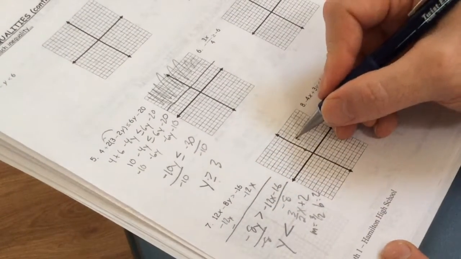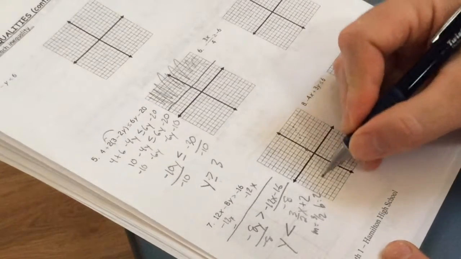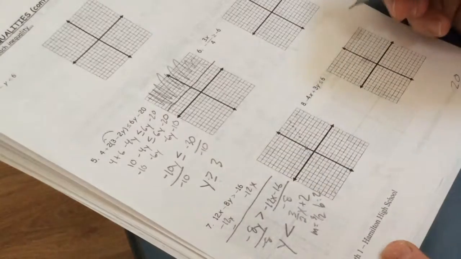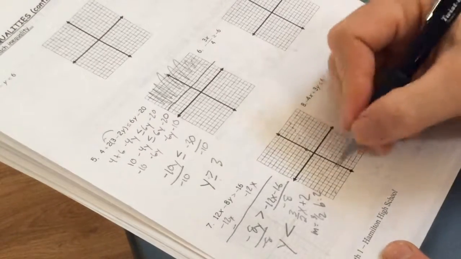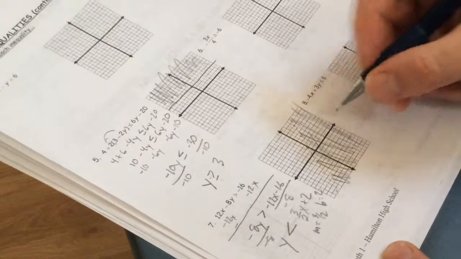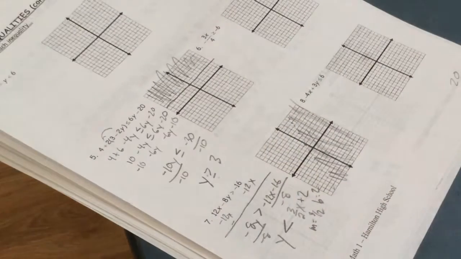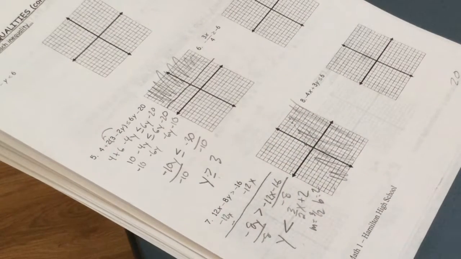And let's just go ahead and do one more round, 1, 2, 3 over 2. And I'm going to do a dotted line representing that because there is no equal to. Shade up or down, in this case it says less than, so I shade down. That means everything below this line, but not on the line because it's dotted, has a solution that would make that equation true. Let's test one.